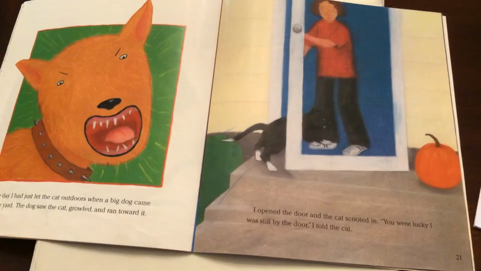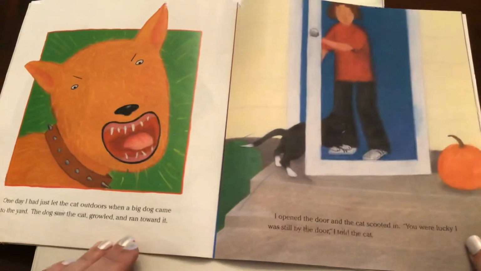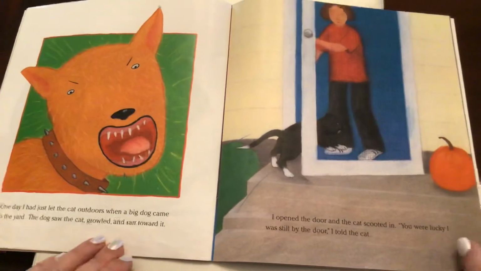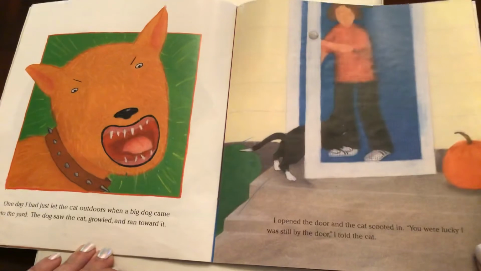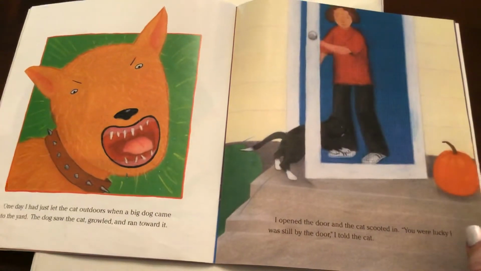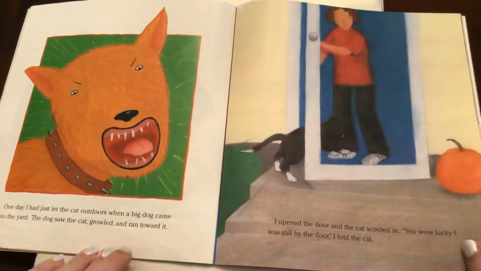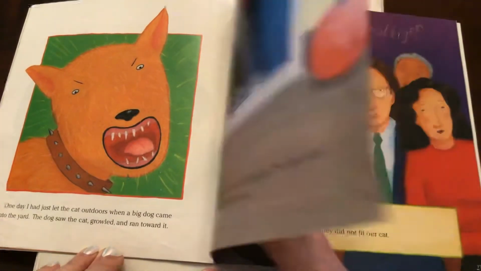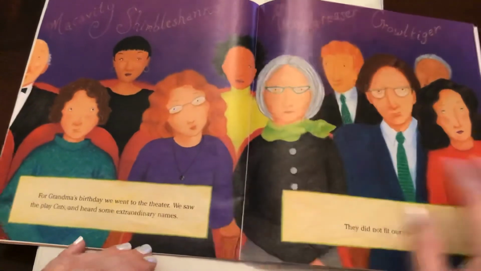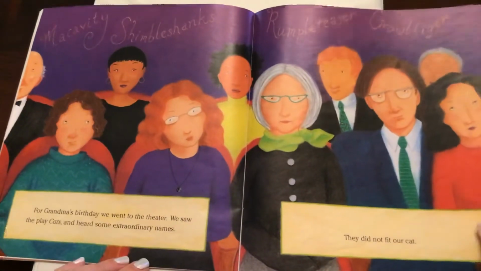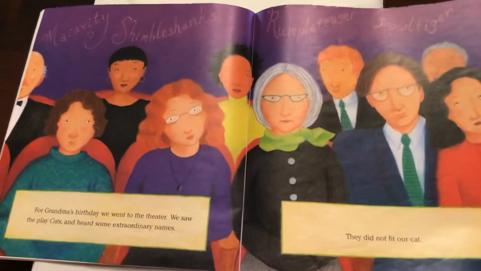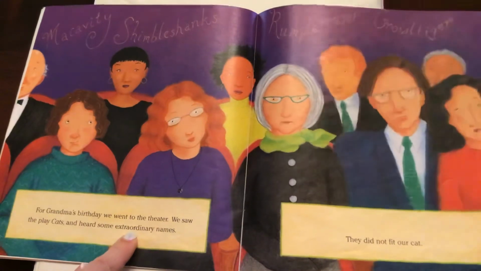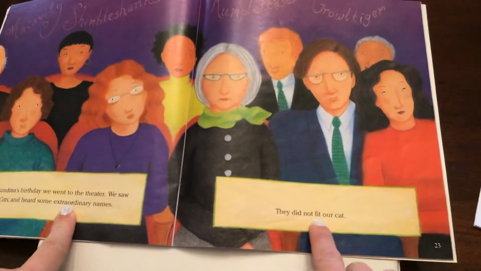If you've ever seen a dog scoot around, or if you know what the word scooted means, sometimes you're on a scooter and you're scooting along, you're moving, or you're scooting across the floor. See if you can come up with what scooted looks like. Pages 22 and 23. Here's our family from our story. Here is a big word for us, extraordinary. And on page 23, the word fit.